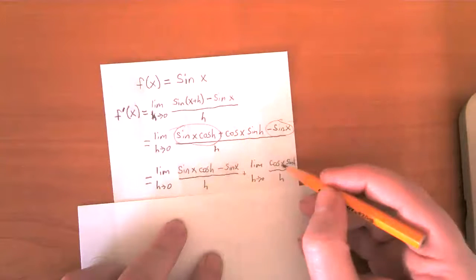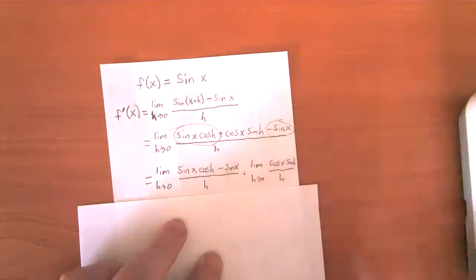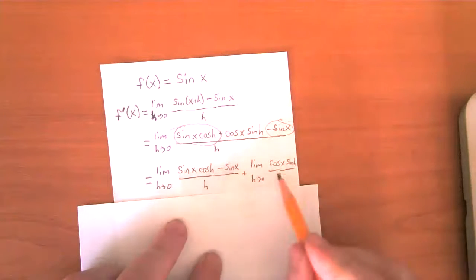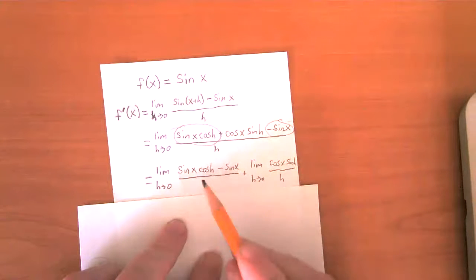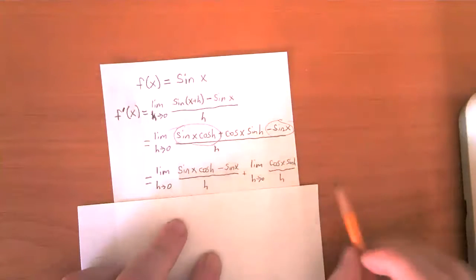And then the other expression is cosine x sine h. And both of those are over h. Okay, so all I'm doing is taking this one limit and turning it into 2 limits. So in one idea, it's double the work, but in another idea, these are both going to be simpler to calculate.